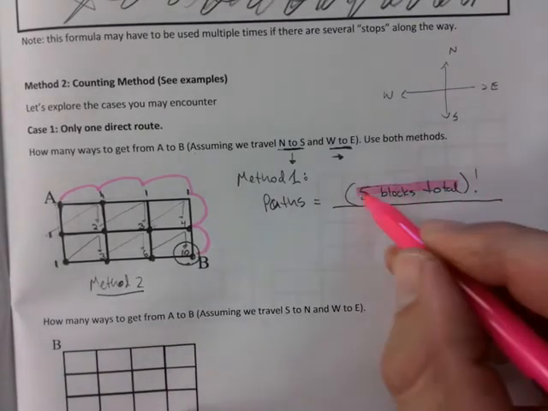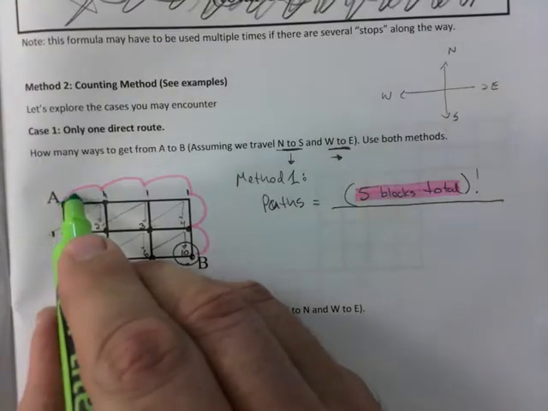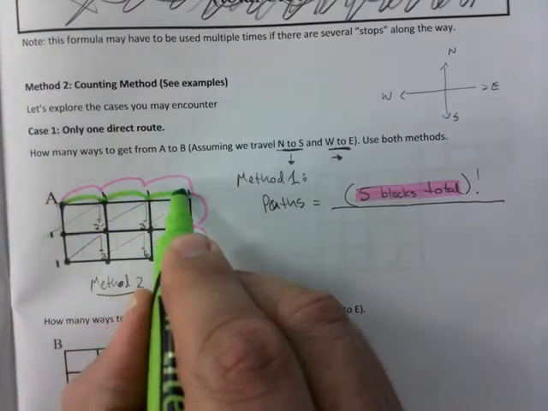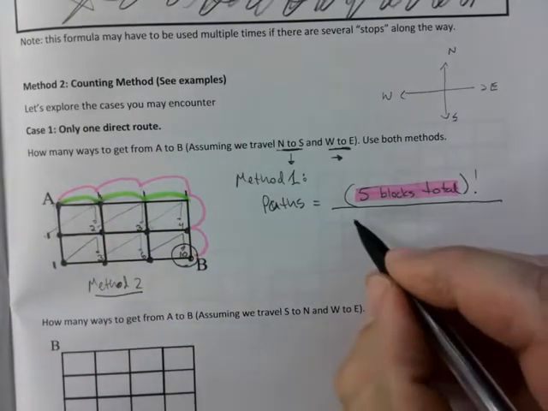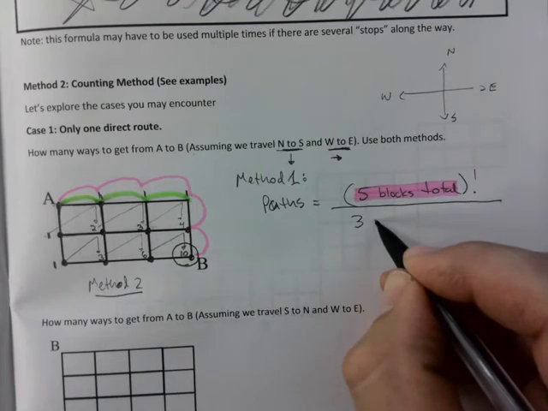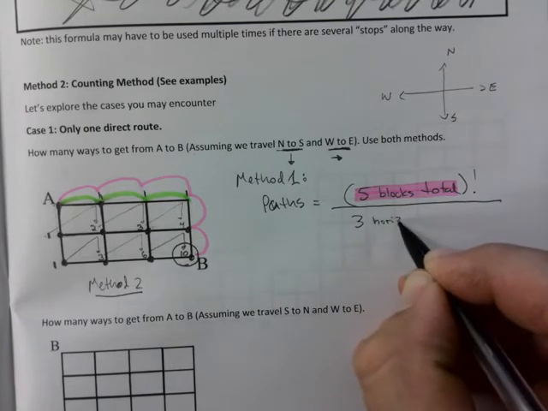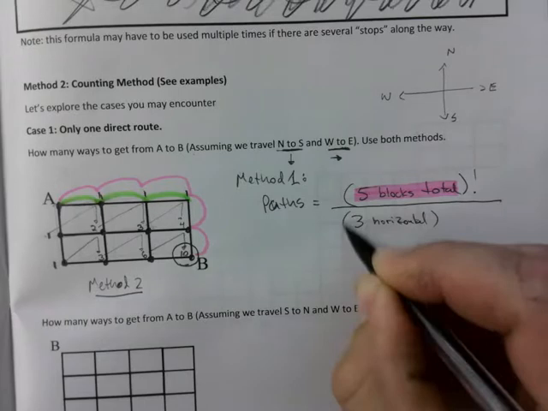You factorial that, over. I will highlight that 5 like that. And in my other examples, I will go the other way. I will go down and over so you see it's the same thing. Now, it doesn't matter which one you do first, but underneath this, I will say there's 1, 2, 3 boxes horizontally between A and B. Factorial that.